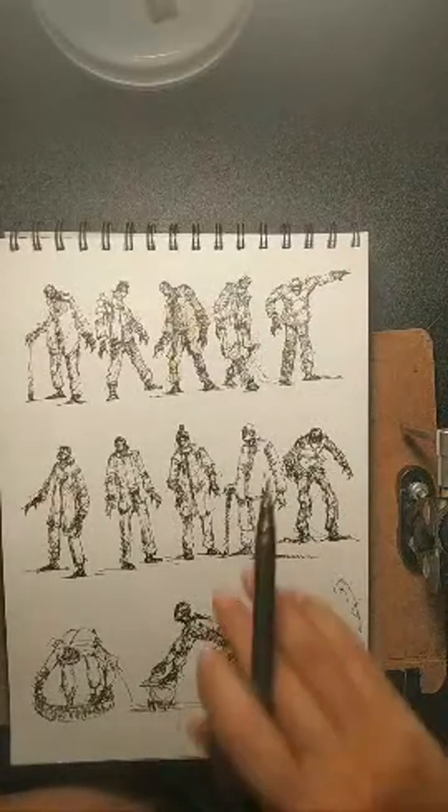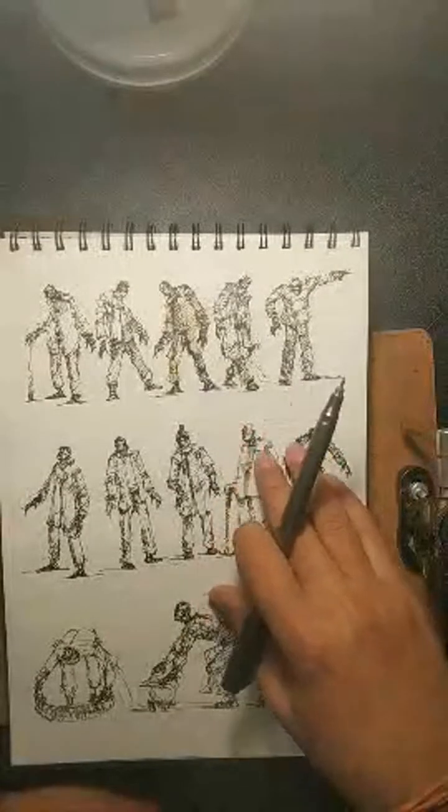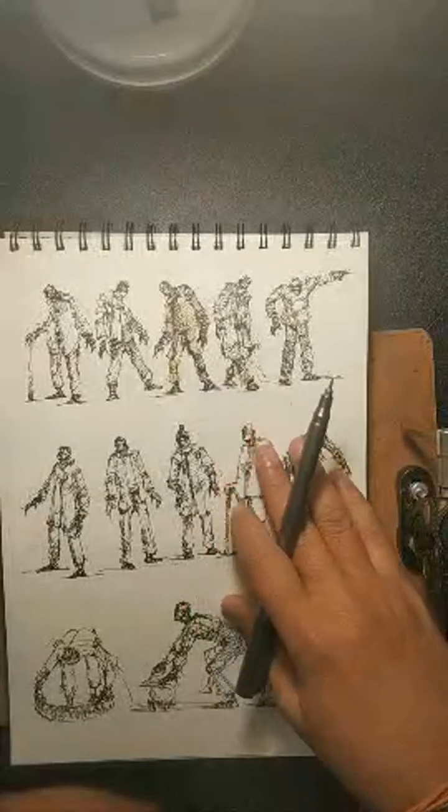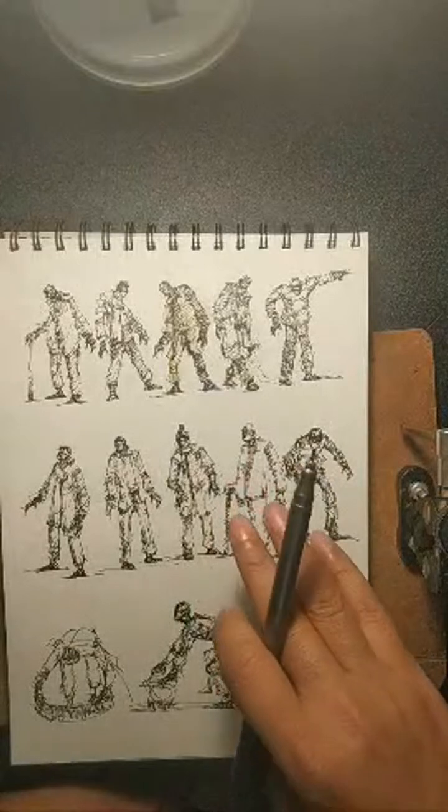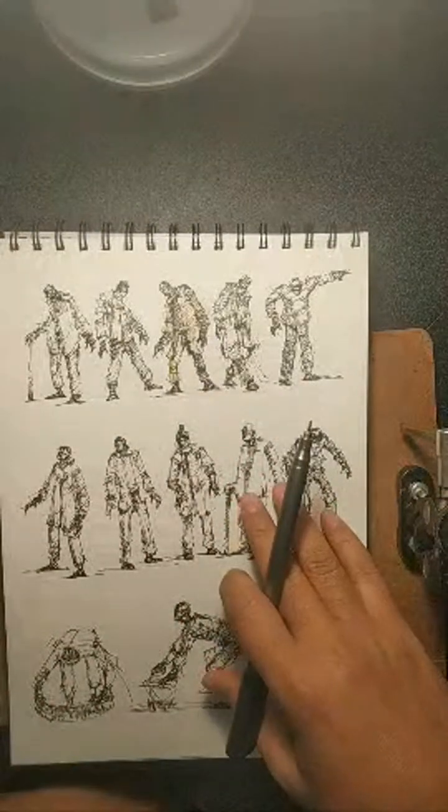And now you can see this sketch. I tried to grab his age, attitude, mood, and his body posture over here. But actually this is not a complete drawing itself.